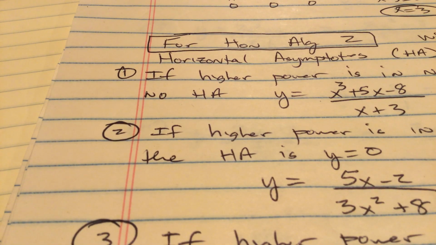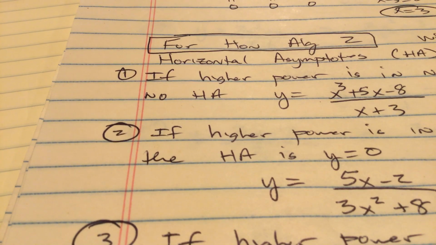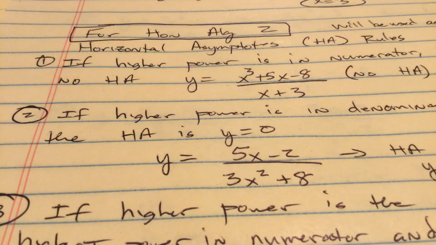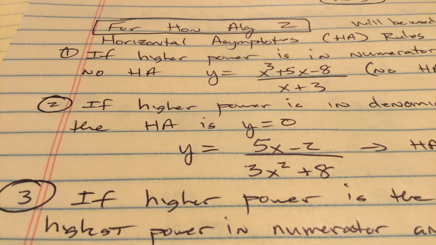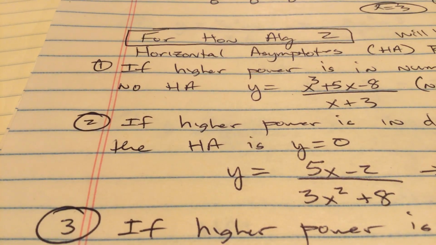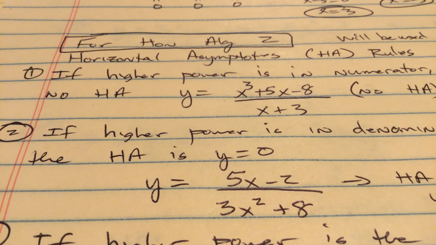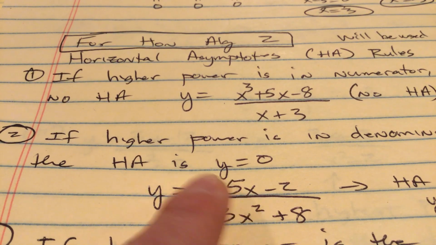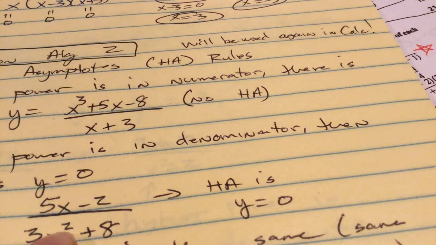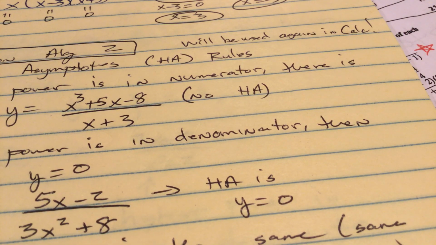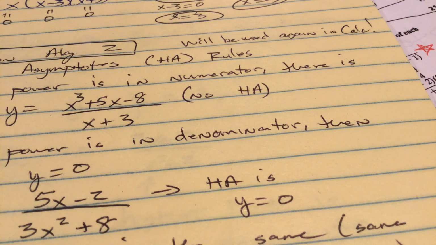Or up and down. If the higher power is in the denominator, pause it whenever you need to, the horizontal asymptote is y equals 0. The bigger x you plug in, this is essentially going to become 0. So look at this rational function. X squared is the highest power in this rational function. It's in the denominator, so my horizontal asymptote is y equals 0. As x gets bigger and bigger, your y value is going to be essentially 0.